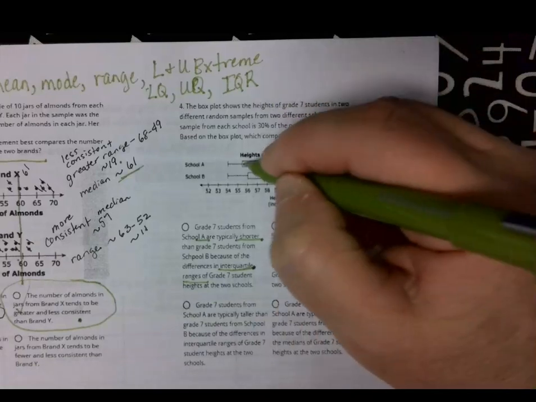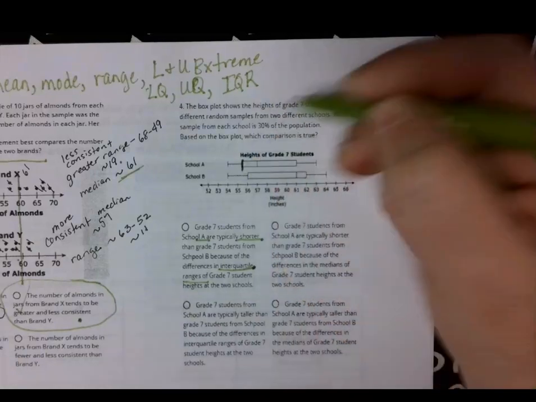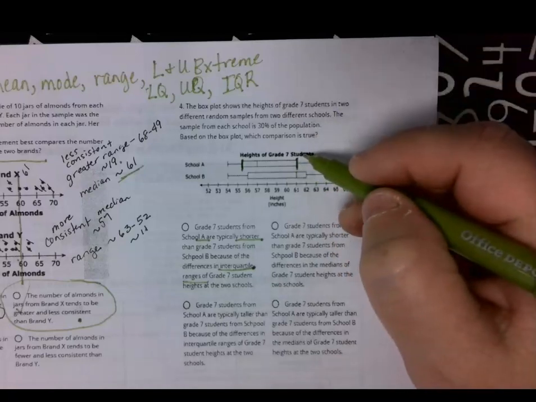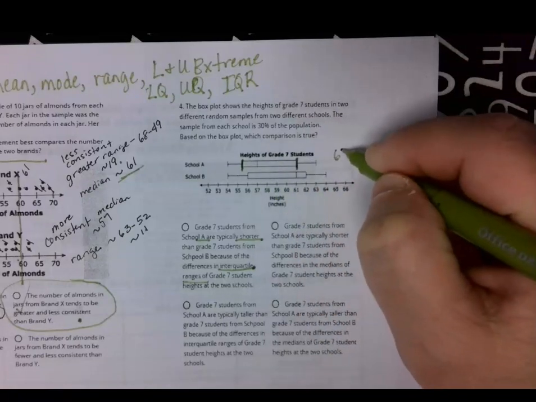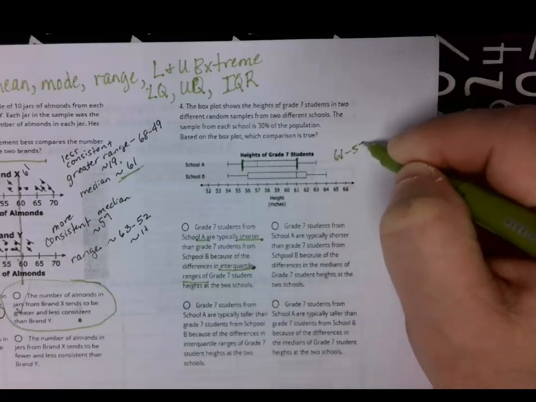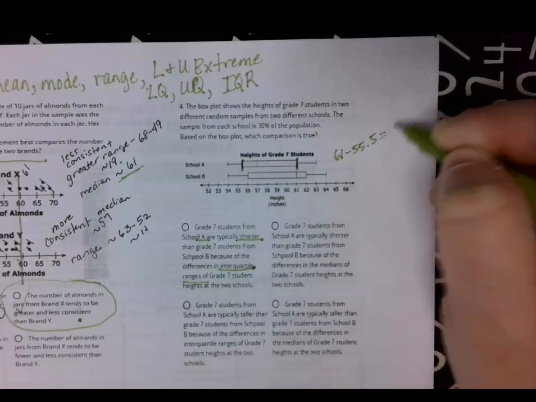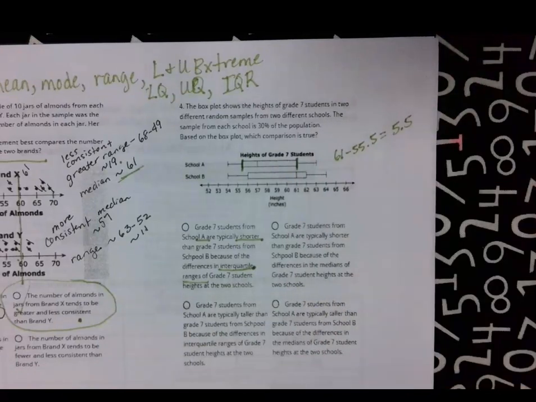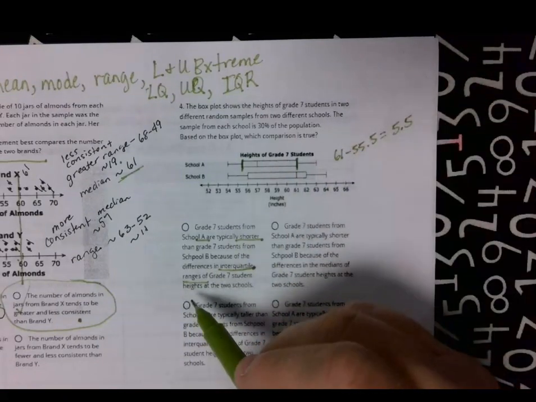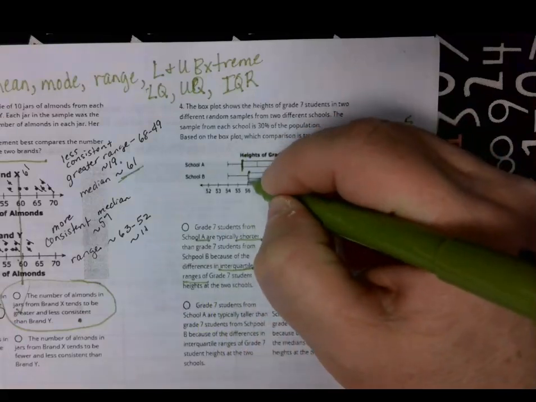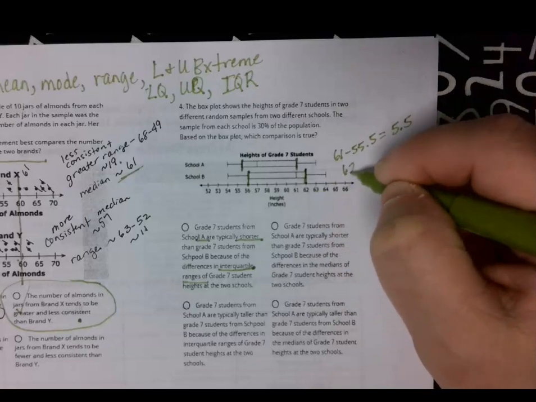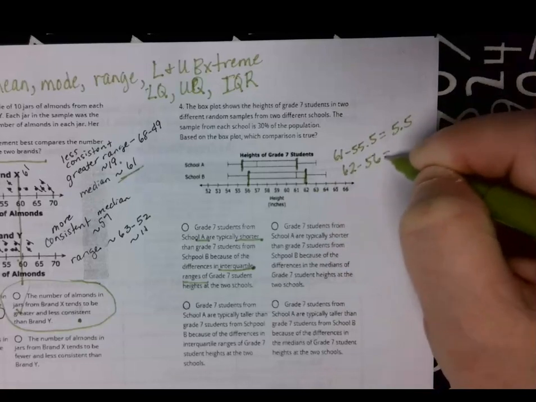So if we take a look, this is my interquartile range. I have 61 minus 55.5, which is equal to 5.5, my interquartile range. And if I look at B, 62 minus 56 is equal to 6.